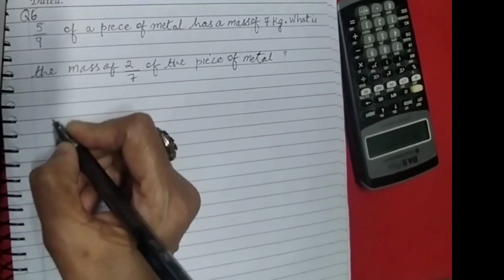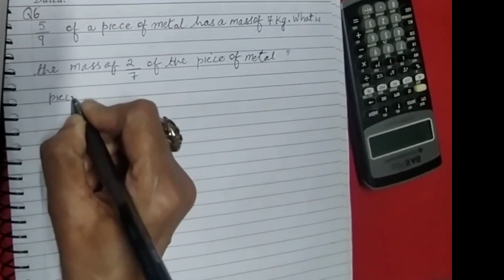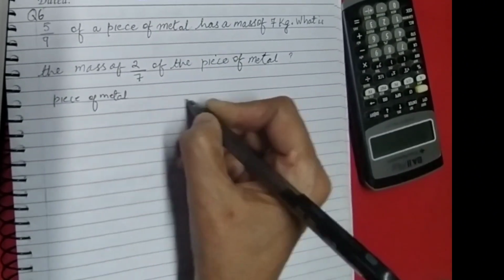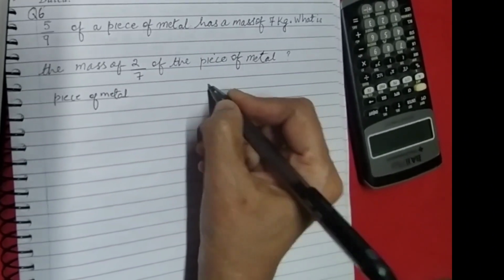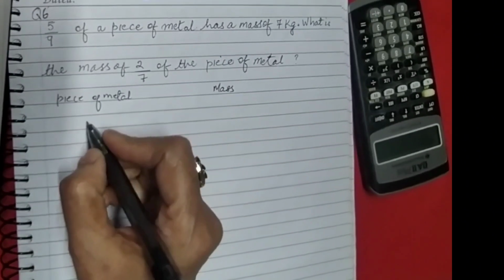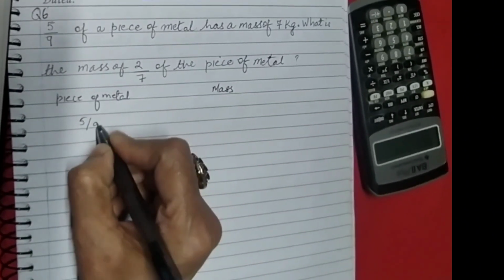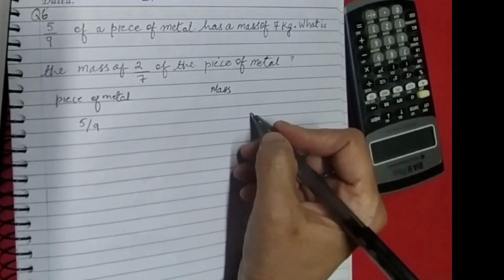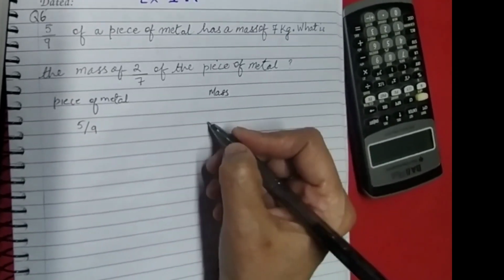Here I will write piece of metal. And over here we will write mass. So now start putting the values in it. 5 by 9 is a piece of metal, and how much is a mass? Mass is 7 kg.